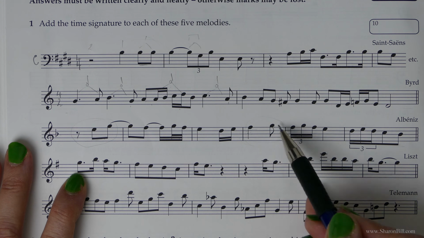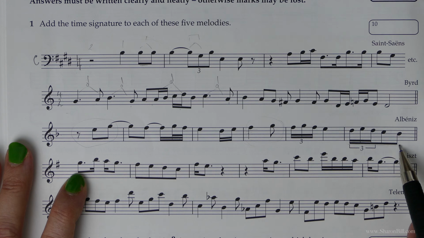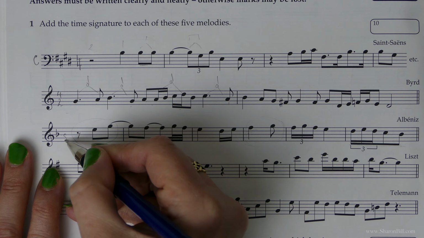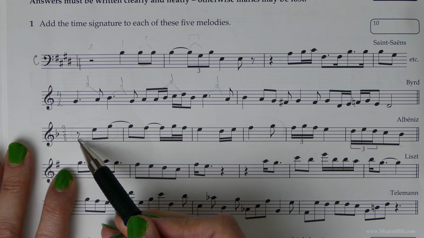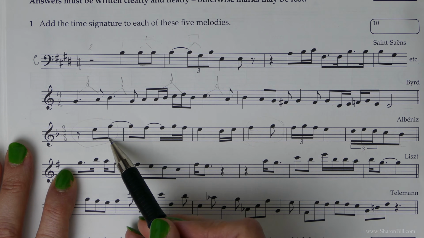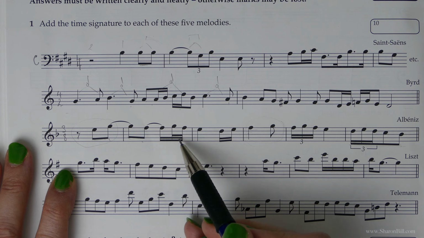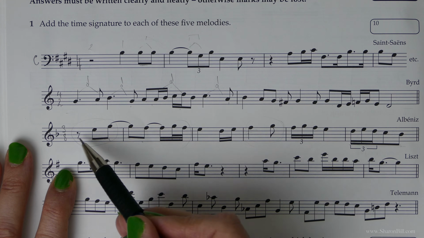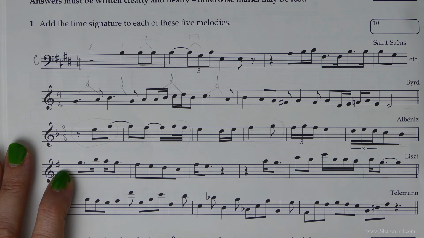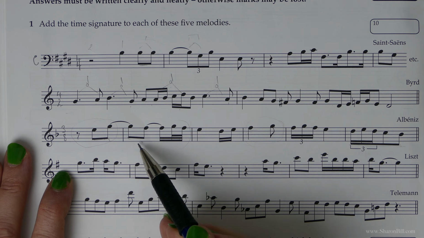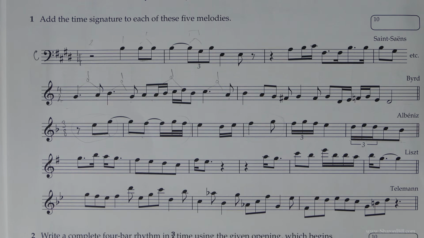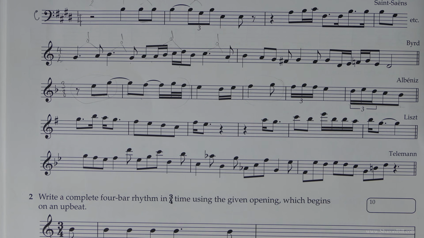It's such a tiny bar, and the fact that everything's beamed together tells us that we're counting in 3/8, and we can see mathematically 1, 2, 3 quaver beats. So there are lots of clues leading to that, apart from just the actual maths as well. Let's look at the next one.